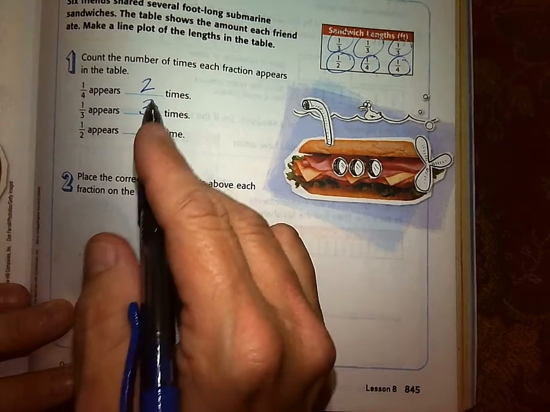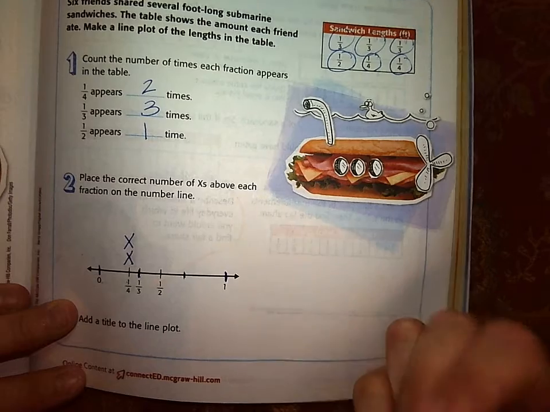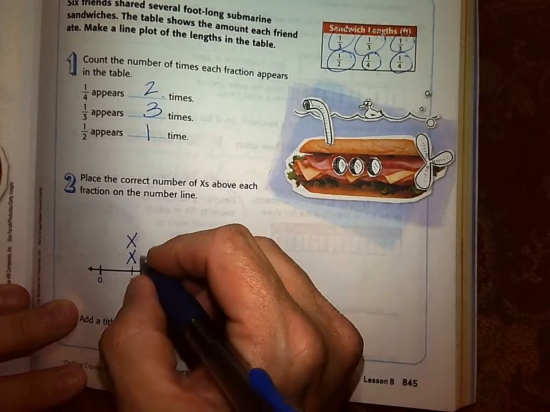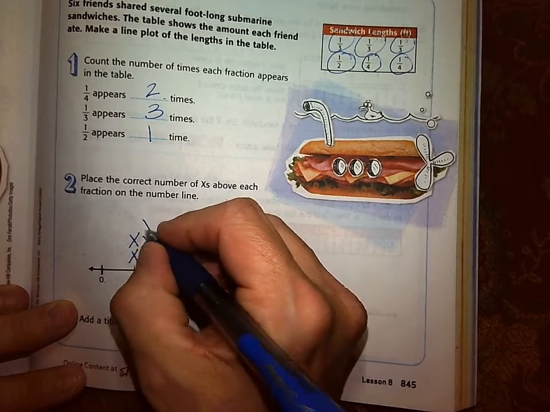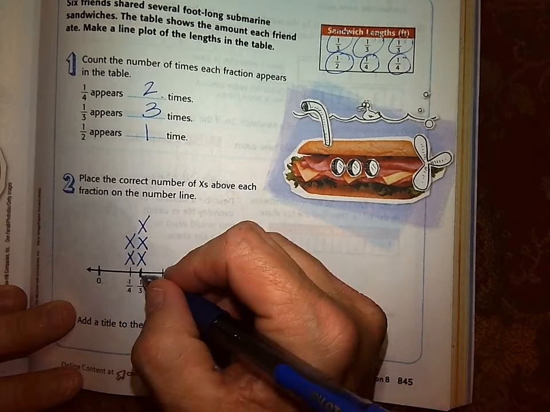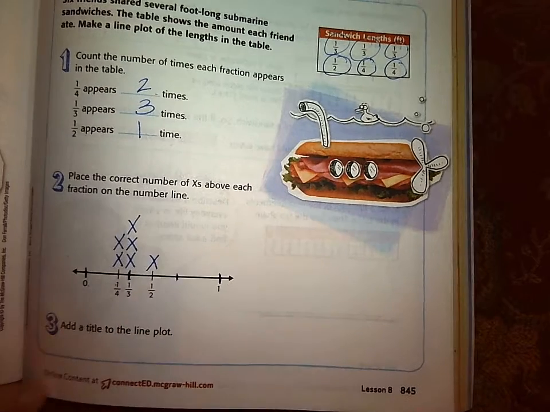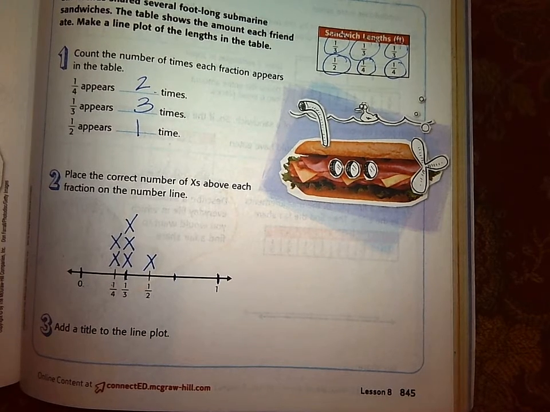So we're going to put 2 x's above 1/4. So 1 there and 1 there. There's 2 of 1/4, so we put that. Above 1/3, we're going to put 3 x's, because that number appears 3 times. And then 1/2 just has 1, so we just put 1 x.